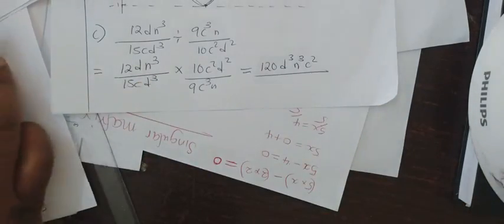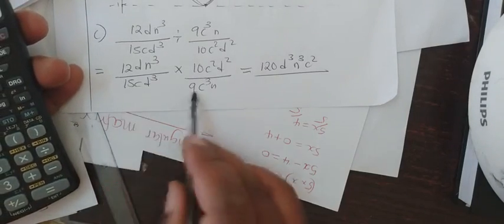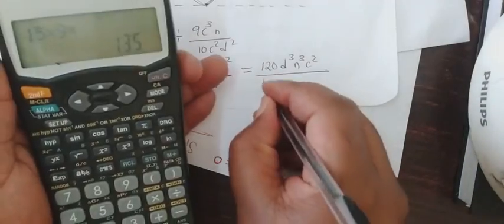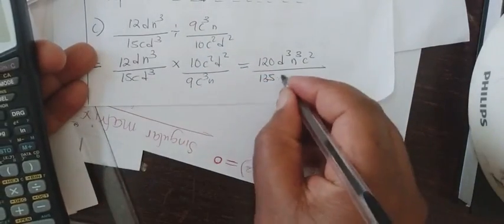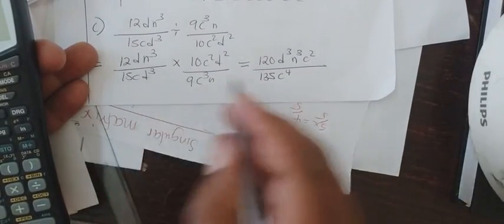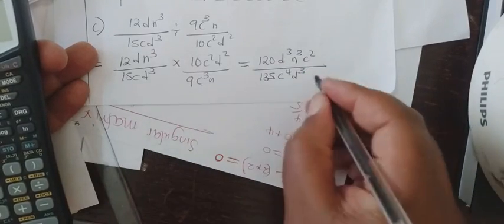Better you have a calculator, it will make your job easy. So again you multiply 15 by 9. What do you get? 135. So here you have 135. There's c and c, so you have c to the power 4 when you multiply them. Here you have got d to the power 3, d to the power 3. Here there is n, you have n.